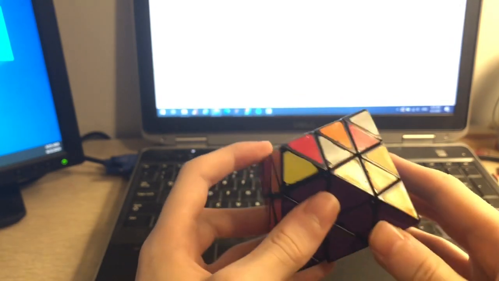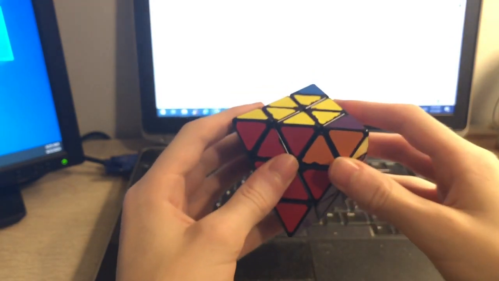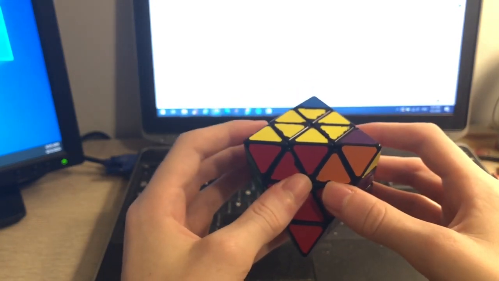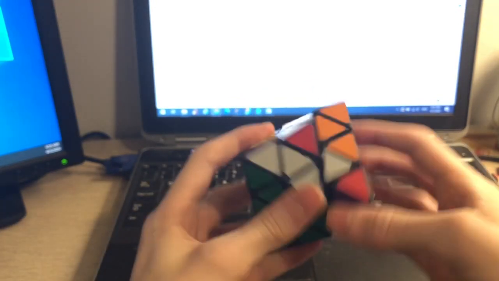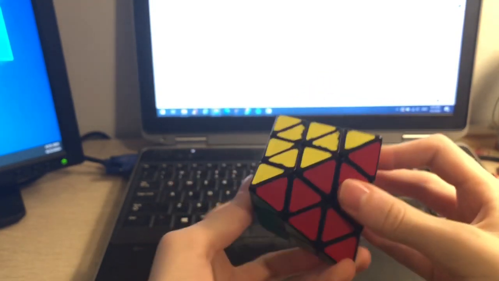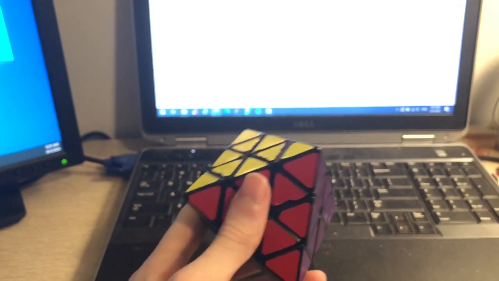And then also, I think if we hold it like this, the first alg we generated that had FLs is not that bad because you only have an FL at the beginning. So FL, FR prime D, FR prime U, FR D prime, FR U prime, FL prime. So that's actually not that bad.